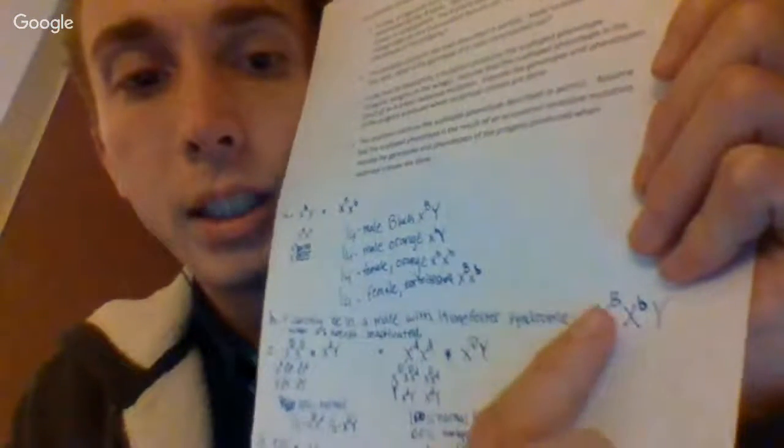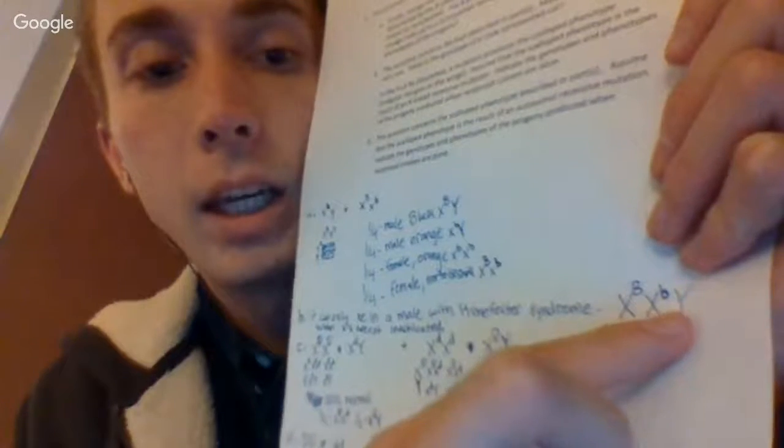And then B, it asks, male tortoiseshell cats are very rare. What is the genotype of a male tortoiseshell cat? For this, I believe it can only be in a male with Klinefelter syndrome. Klinefelter syndrome is when a male has 2 X's, because he needs to be heterozygous, but because it's X-linked, a normal male can't have that because he has an X and Y. But for Klinefelter syndrome, a male will have 2 X's, and so it would be possible in that case, but it's very rare.